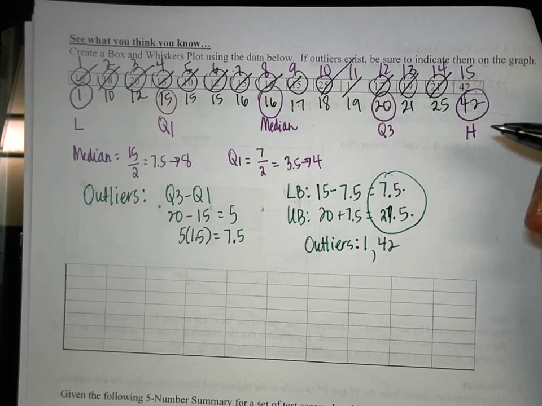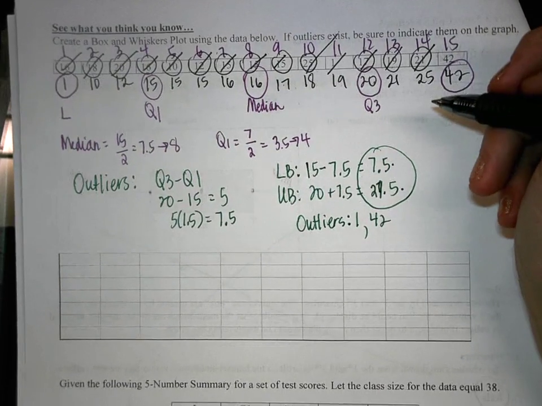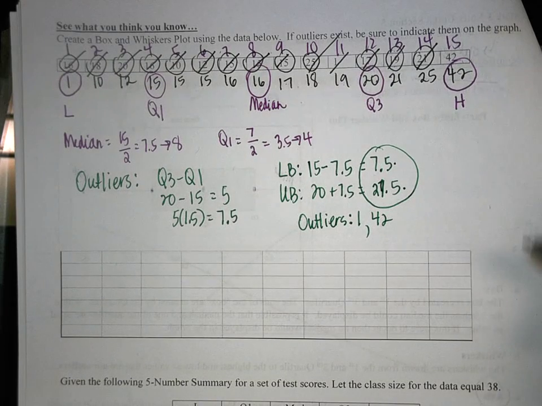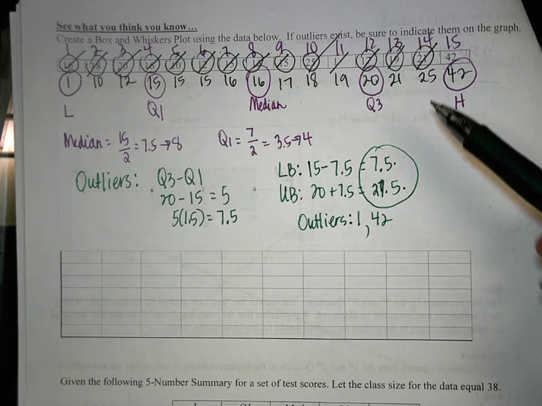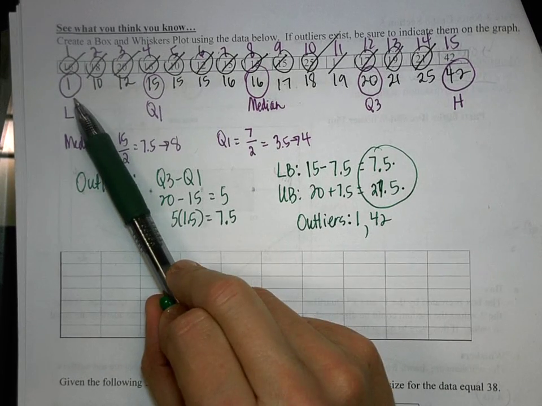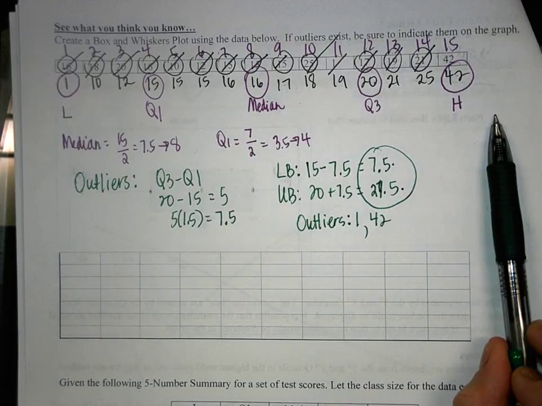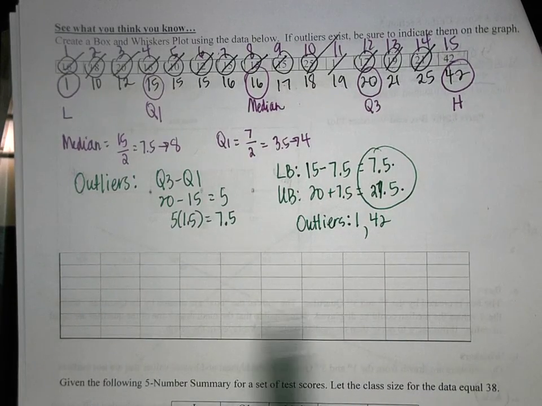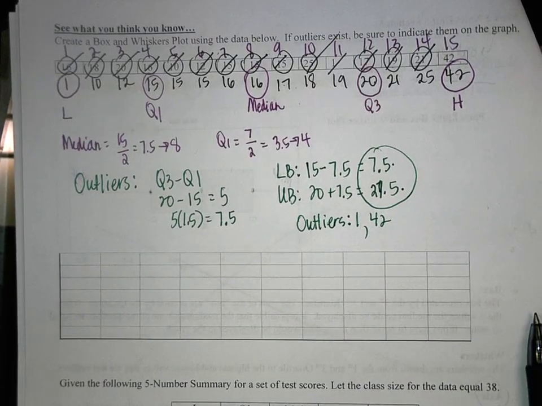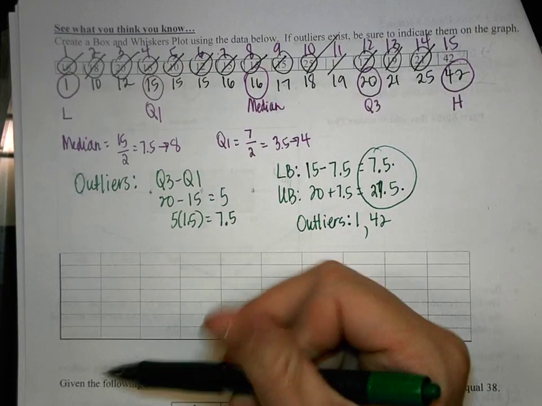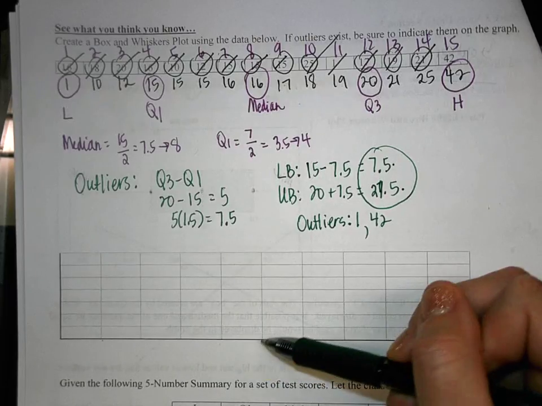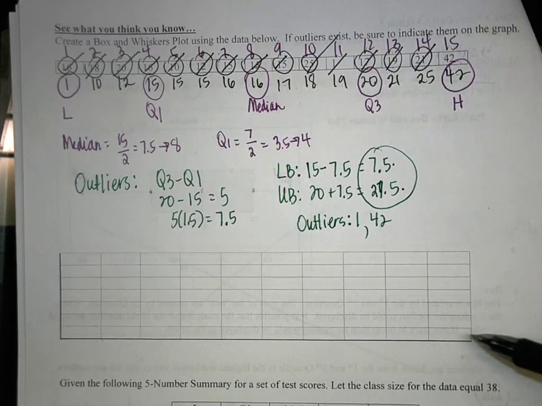Okay, so now we're going to go ahead and make our box and whisker plot. The first thing we have to decide is we have a range of numbers from 1 to 42. So we have to figure out what we want to count by in order to make sure that all of our values fit onto the graph. If we count here, we have 1, 2, 3, 4, 5, 6, 7, 8, 9, 10.